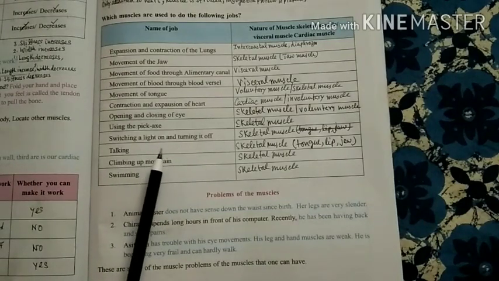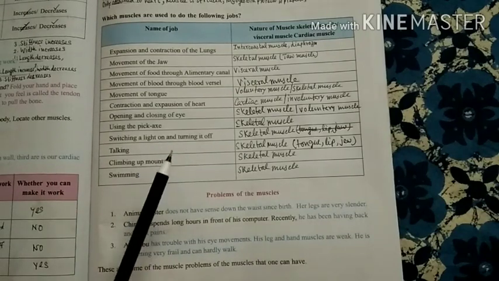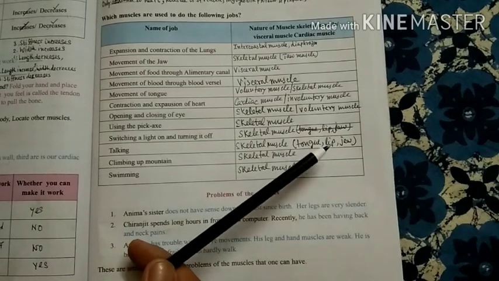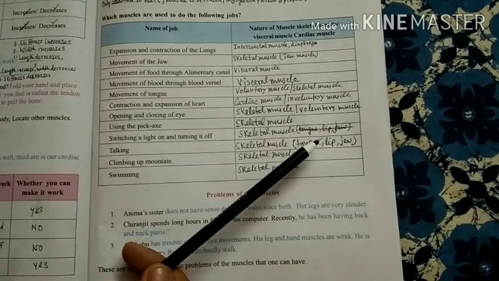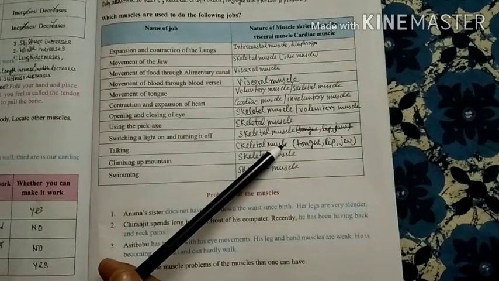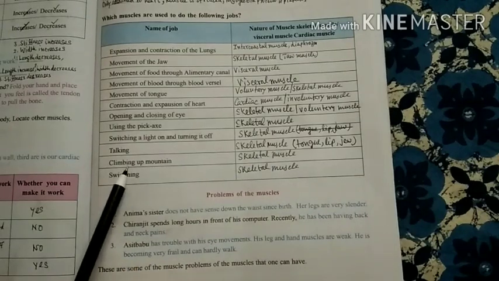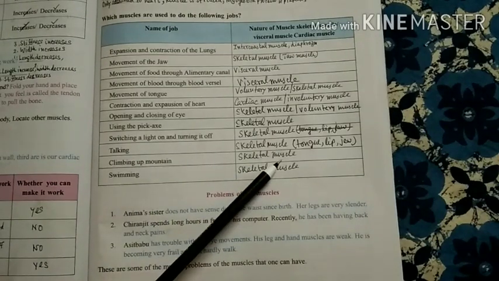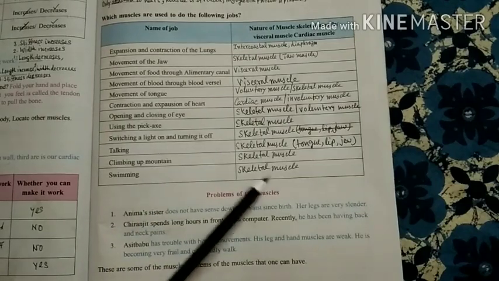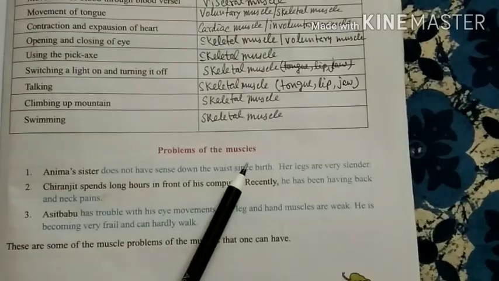Actually, at the time of talking, muscles of tongue, lip, and jaw are used to produce vibration at a vocal cord. Vocal cord is vibrated, and the vibration of vocal cord is transformed into words. Okay, do you follow? Climbing up mountain, skeletal muscle. Swimming, skeletal muscle.